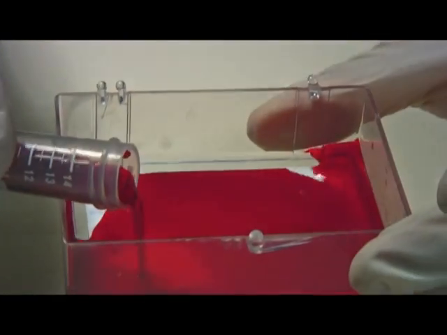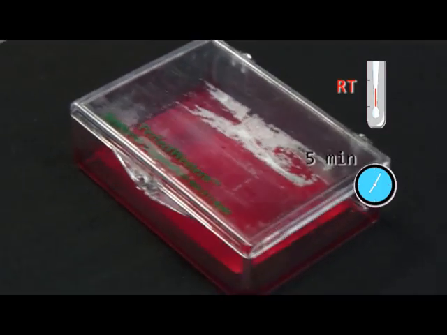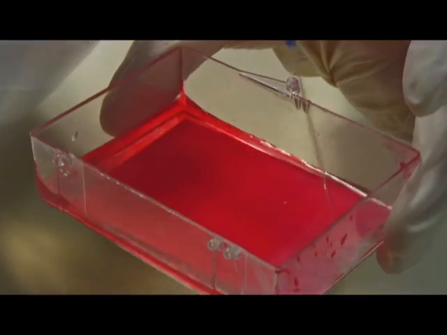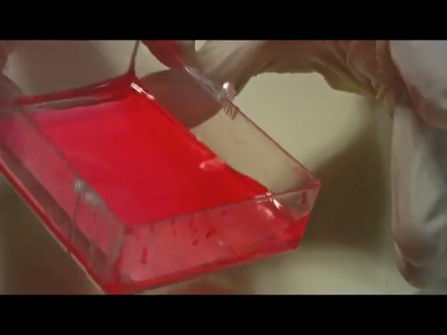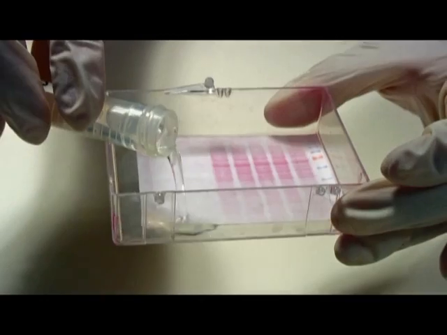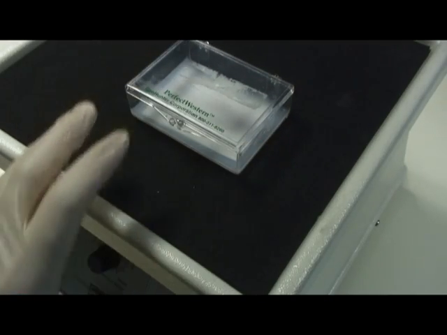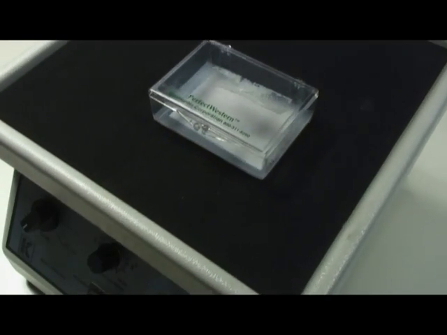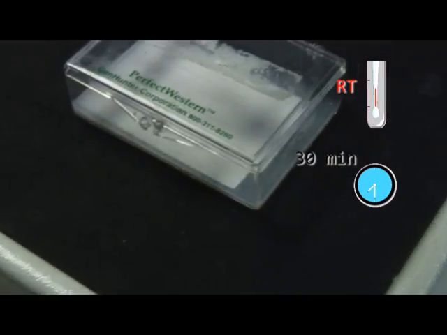Wash the membrane 3 times with distilled water in a container. Incubate the membrane in an orbital shaker with Ponceau Red for 5 minutes. Rinse the membrane several times in distilled water until you can clearly see the transferred protein bands. Finally, wash the membrane with 1 times PBS. Incubate the membrane with 15 ml 1 times PBS, 3% skim milk in an orbital shaker for 30 minutes at room temperature.